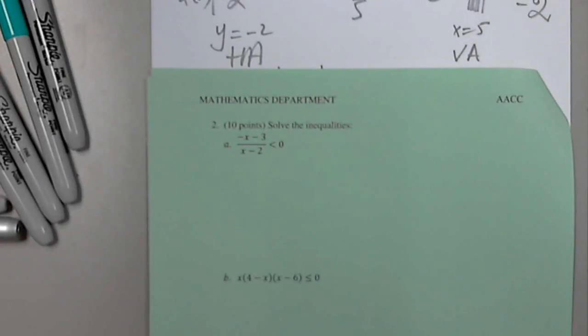Okay, number 2. What type of inequality is this? Rational. Perfect. How do I solve a rational inequality? What will I have to do in order to solve this? Solve for 0.